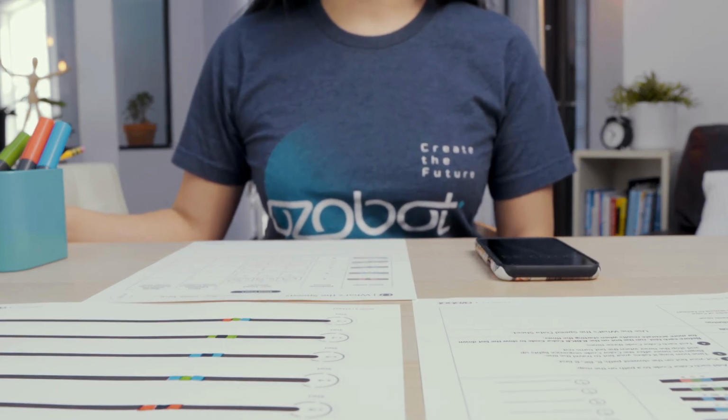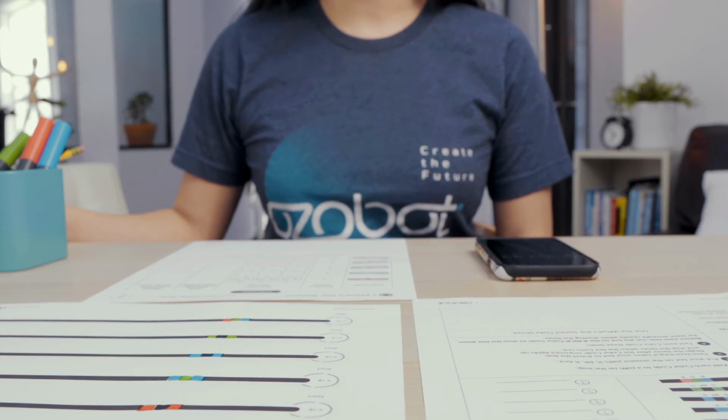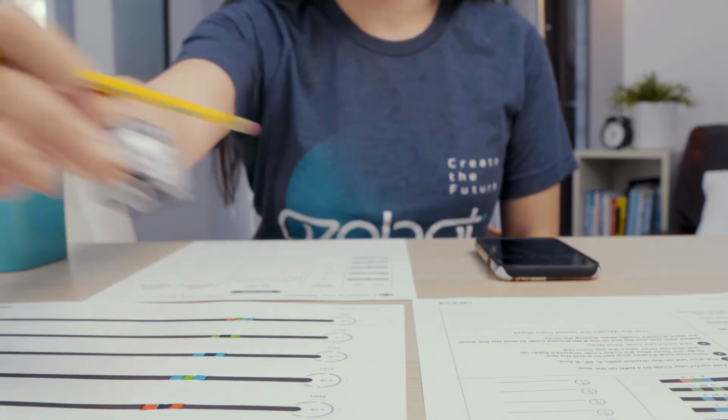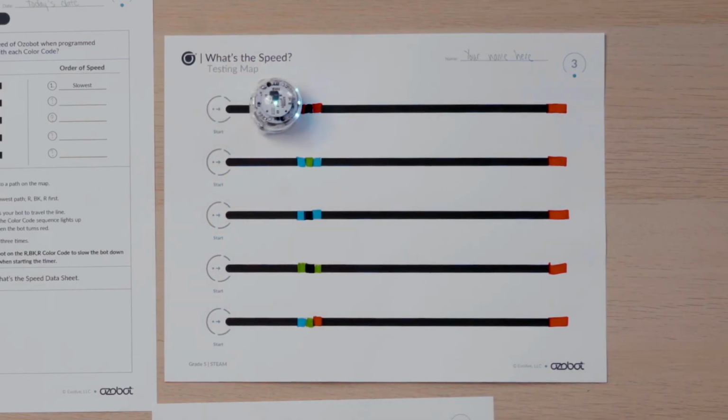Since the speed of my bot increased, I'm going to run the bot back on the red, black, red line to program my bot to always start at the slowest speed. This will make it easier to see when to start the timer.